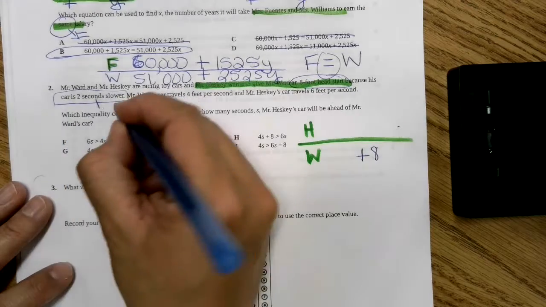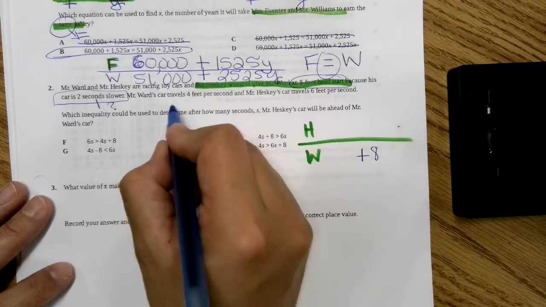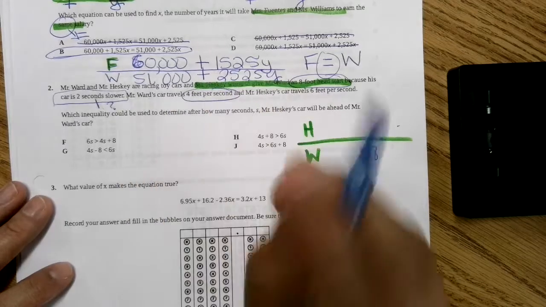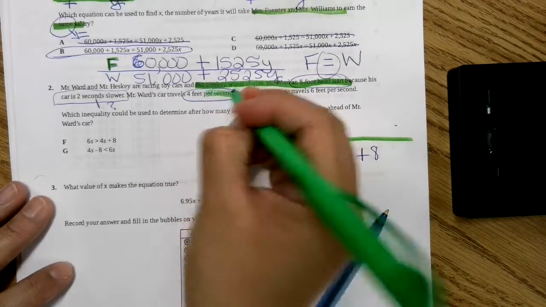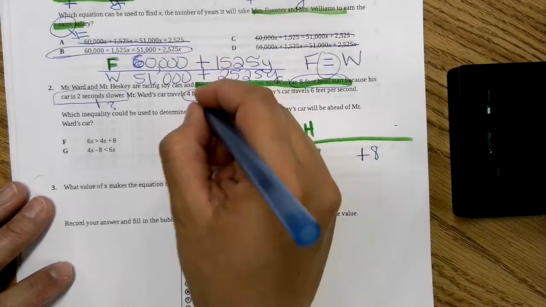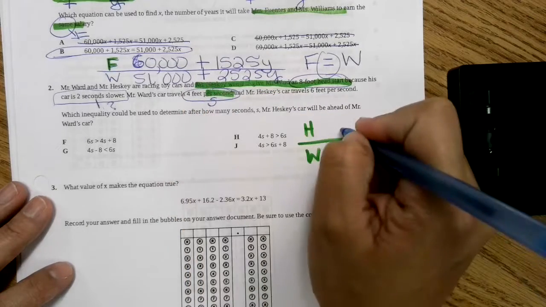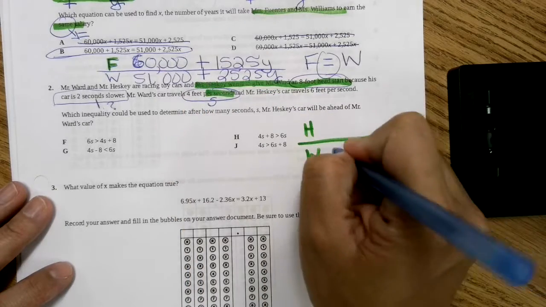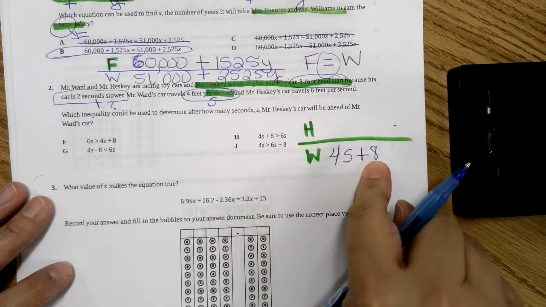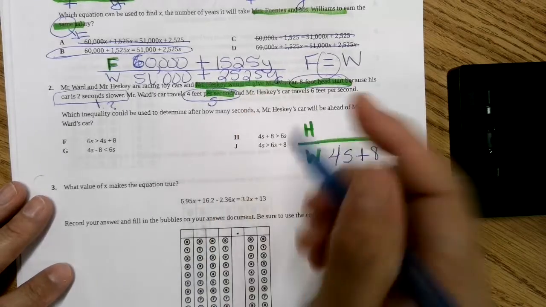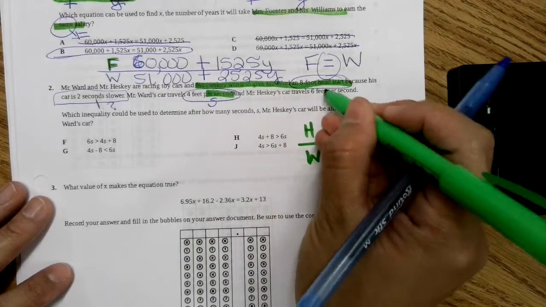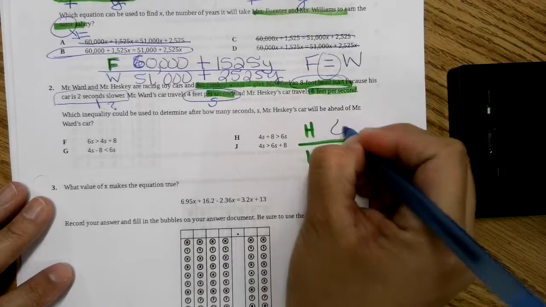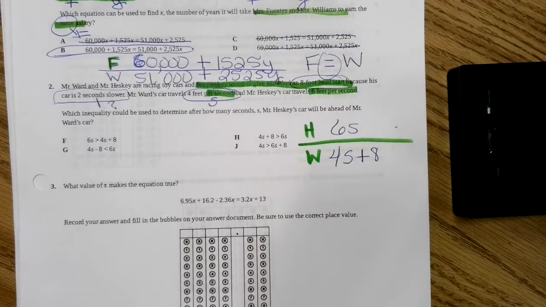Mr. Ward's car travels 4 feet per second. Oh, look, per second. So that's going to be a variable, for multiplication. So Ward is 4 feet per second, but that 8-foot head start. Heskey is 6 feet per second. So Heskey is just this. He didn't have a head start.